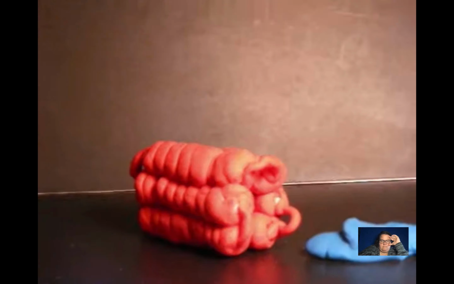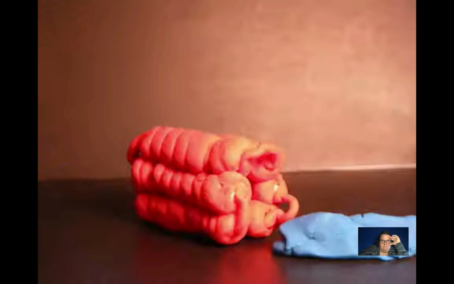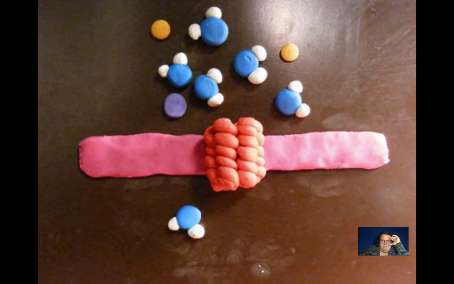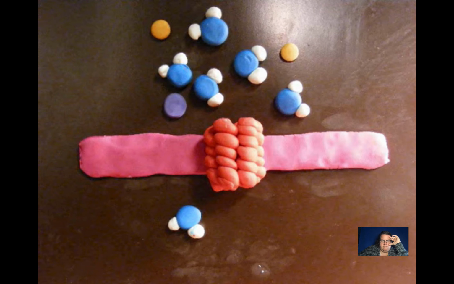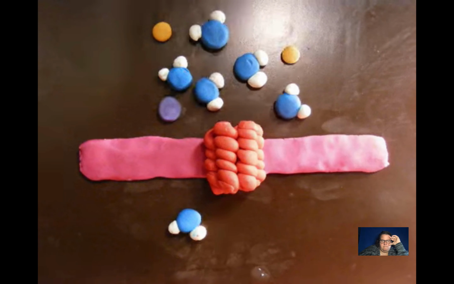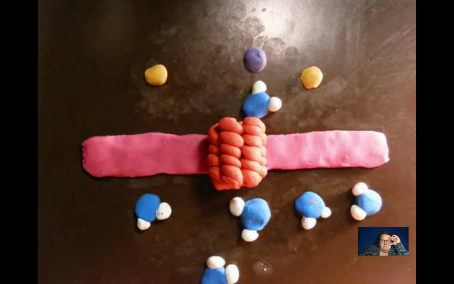Aquaporins are integral membrane proteins that allow water molecules to passively move from one side of the membrane to the other. In this animation, a red aquaporin subunit is seen spanning a pink membrane. The blue and white represent the oxygen and 2 hydrogens in water, the yellow is chloride, and the purple is potassium. Watch how only water is able to pass through the aquaporin and down its concentration gradient.